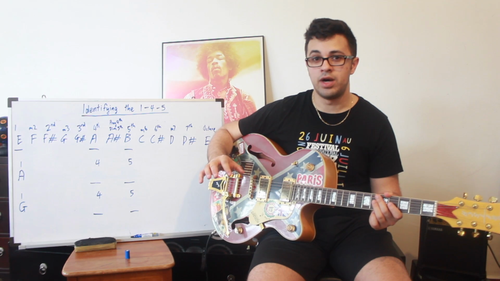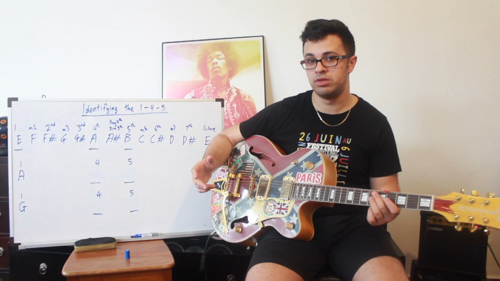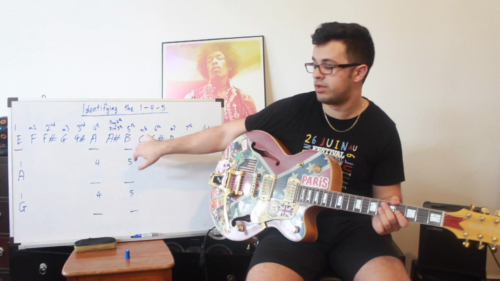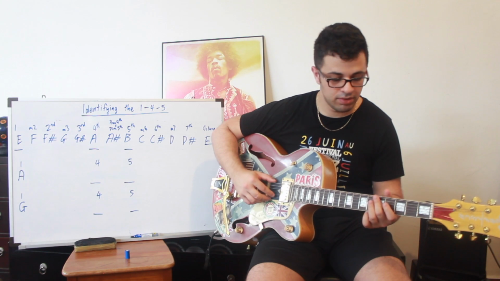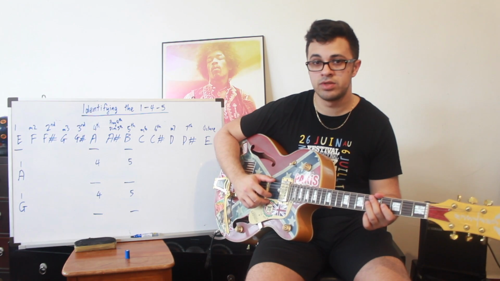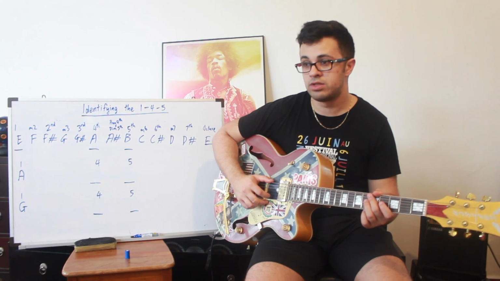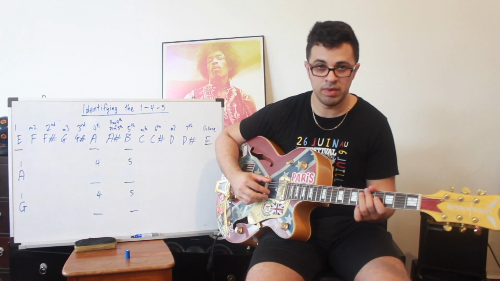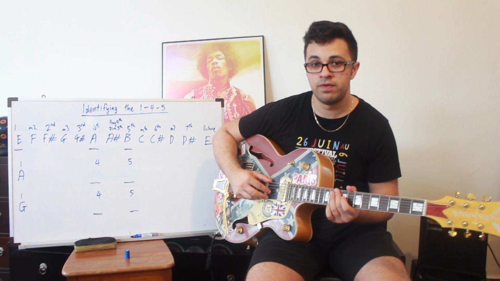We just saw how we located the 1, the 4, and the 5, but now we're going to actually try to do this together without all this being drawn up on the board in the key of A. So A is over here. So recall we have to move up 5 frets to locate the 4. So from A, that's going to be 1, 2, 3, 4, 5.